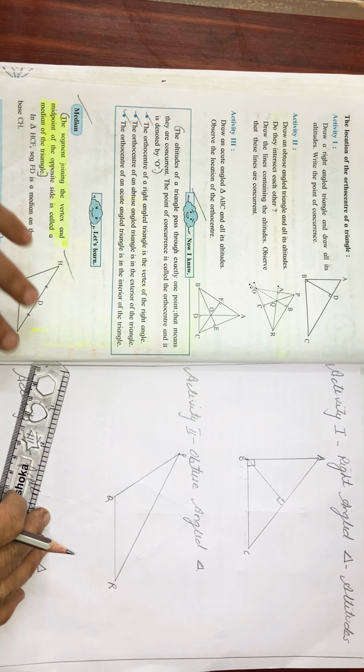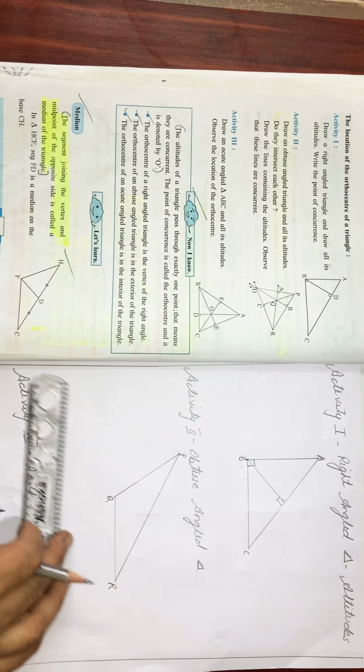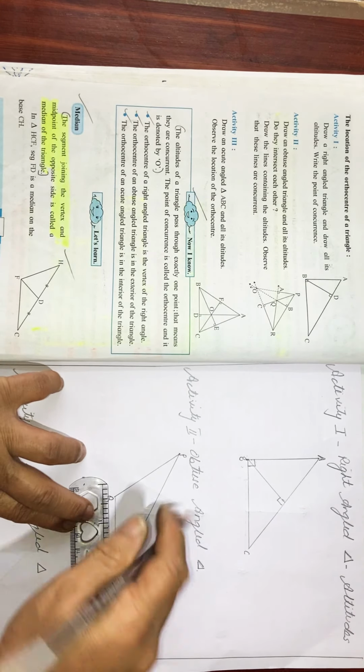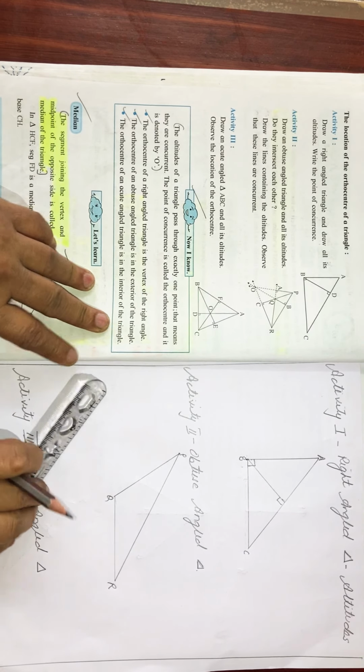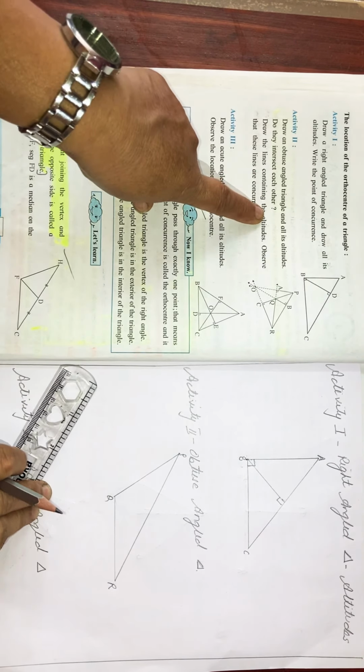Now the second activity is to draw an obtuse angle triangle. Here I have already drawn an obtuse angle triangle and kept it, and draw all its altitudes. Do they intersect each other? Draw the lines containing the altitudes and observe that these lines are concurrent. Now let us see how to draw these altitudes.